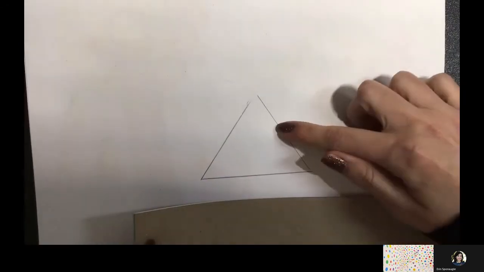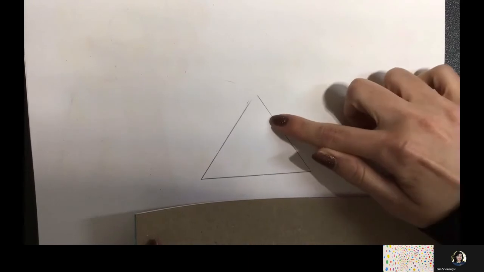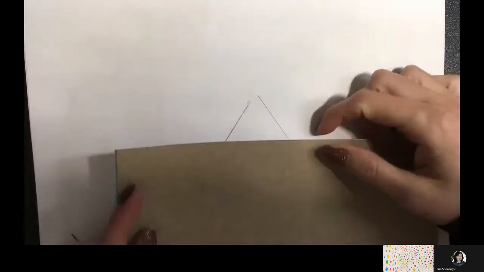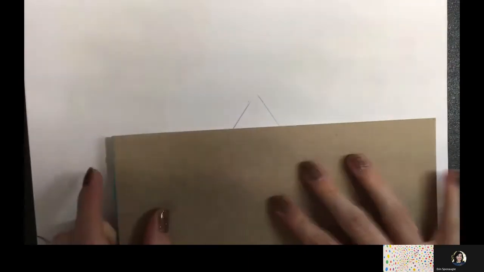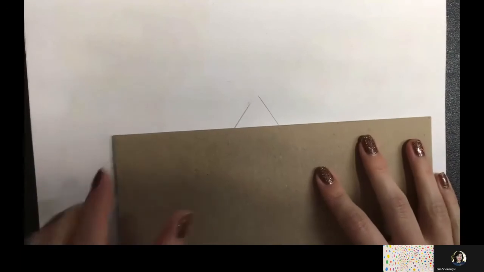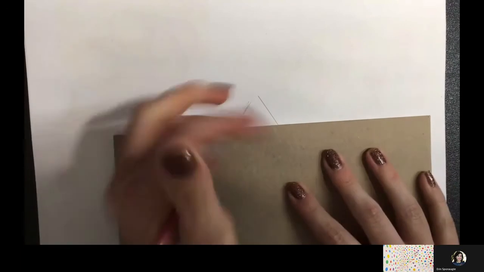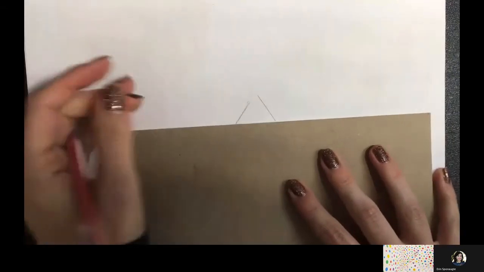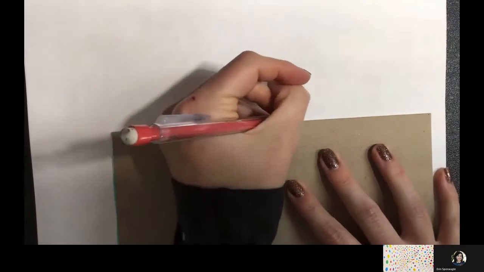So after I draw that first triangle, I'm going to come down about to here, not halfway, but close to the tip where my triangle would be. And I am going to draw a triangle that's a little bit smaller than the one I just drew.